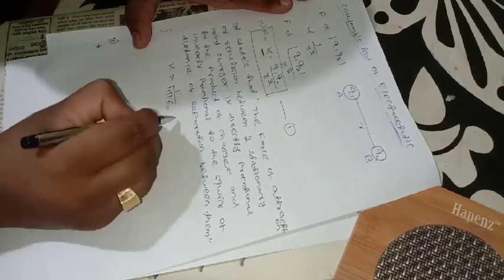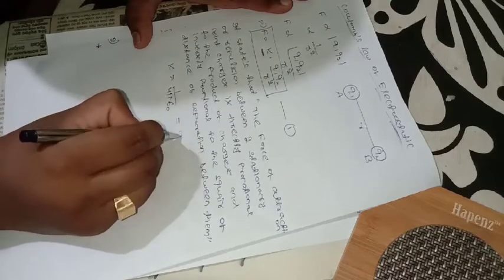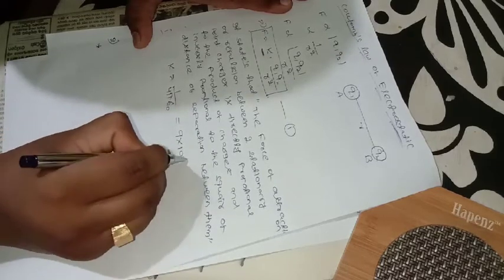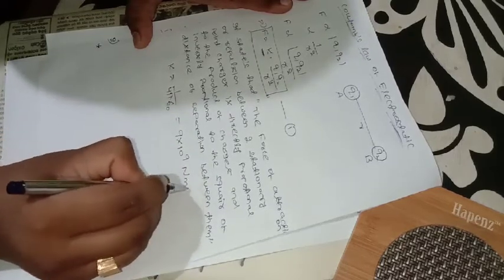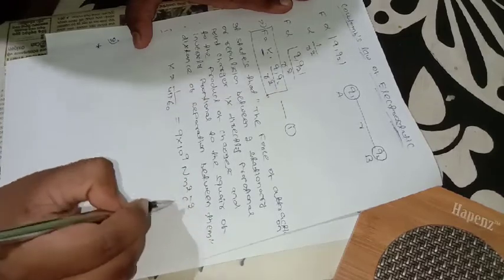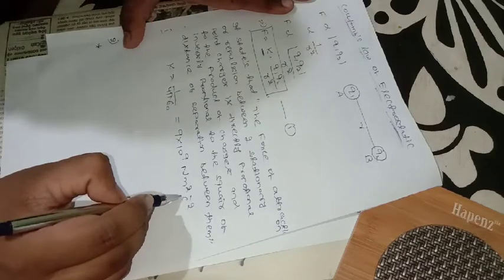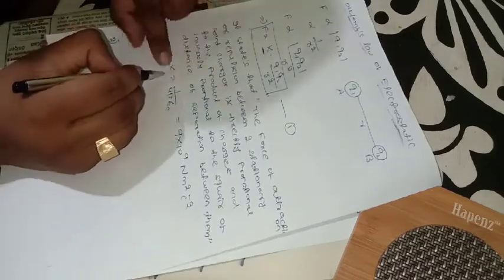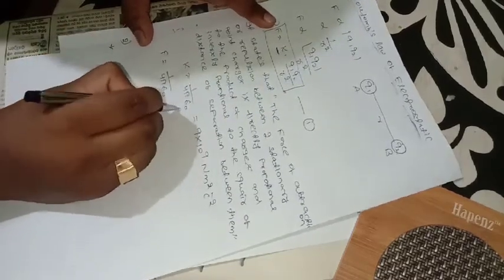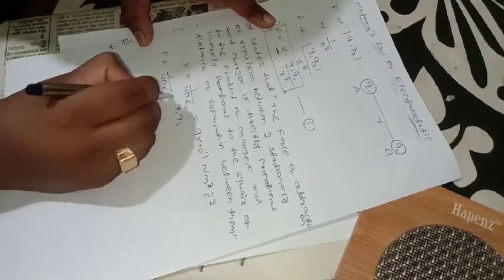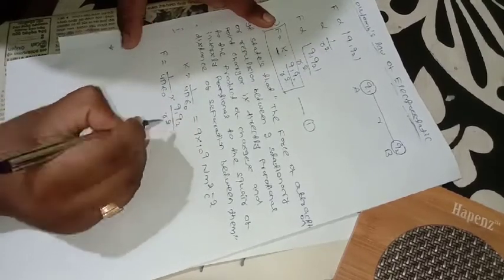The proportionality constant value is 9 into 10 to the power 9 newton meter square coulomb inverse 2. How the unit comes, I will explain later. So I can put this value here: F is equal to 1 by 4 pi epsilon 0 Q1 Q2 by r square.